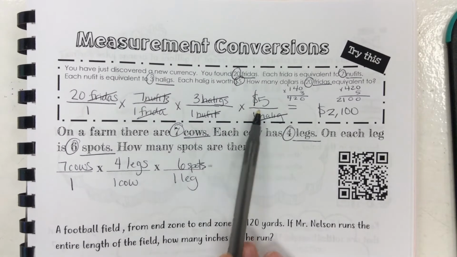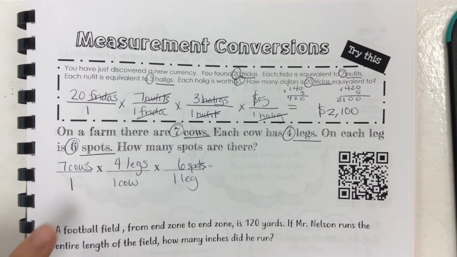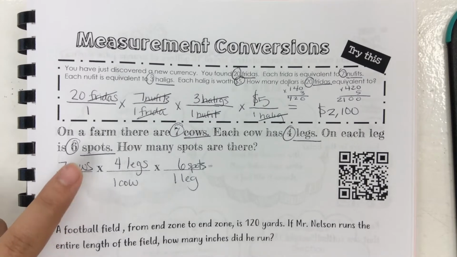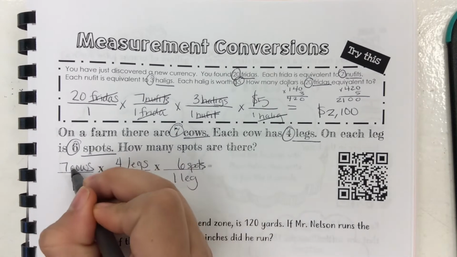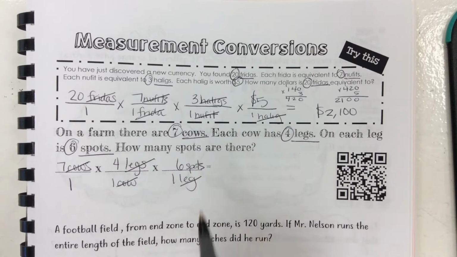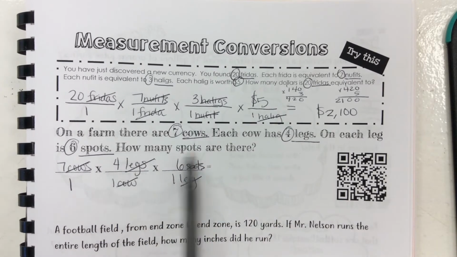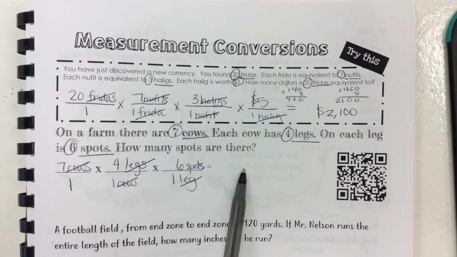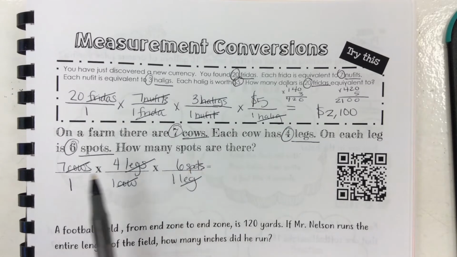So again, just like we did for our first example, we're going to eliminate any units that are across from each other. So cows and cows, legs and legs, and we're left with spots. And if we look, that's what our question is asking us for. So how many spots are there? And we should be left with just spots.